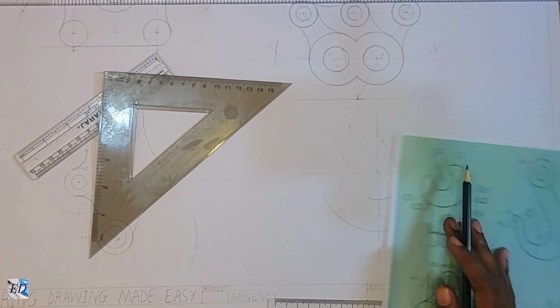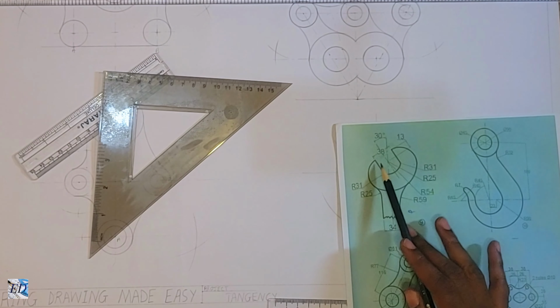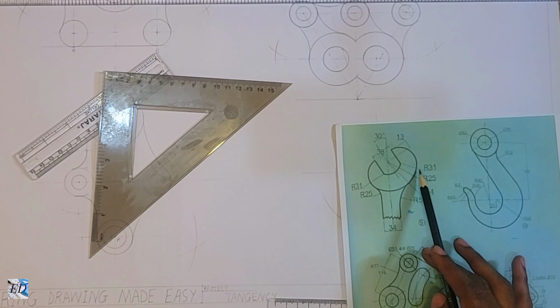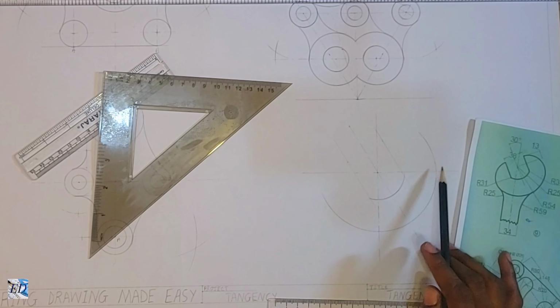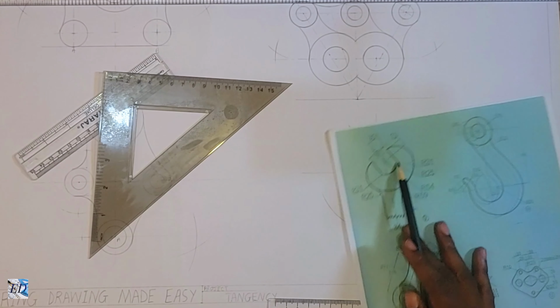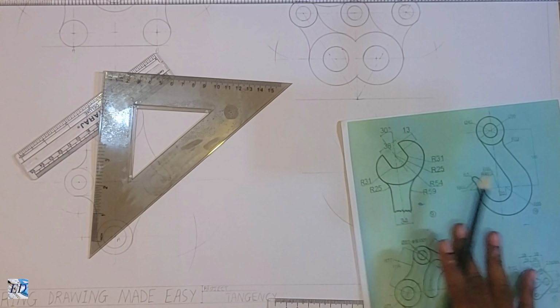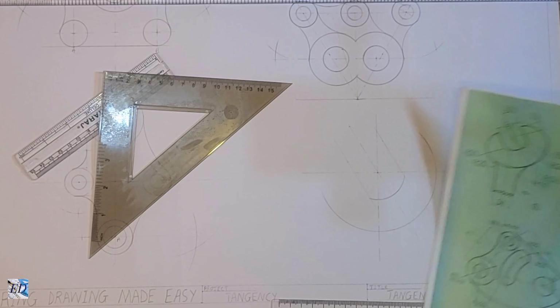But if you look carefully, there are other radii here, right? The radius of 31 here. That means the curvature is different, and we must find their center of origin as well. So once again we've made progress. Let's move on to the next thing.